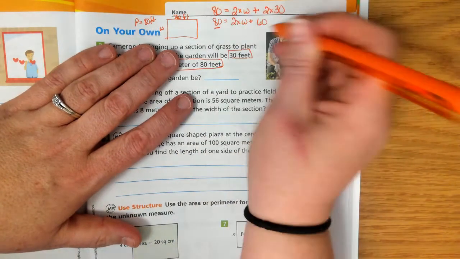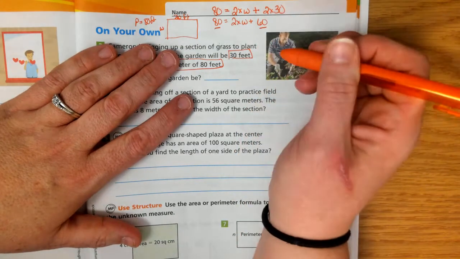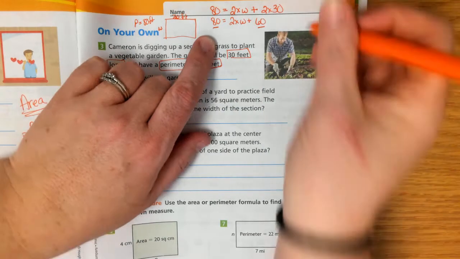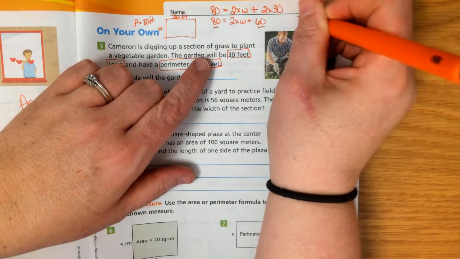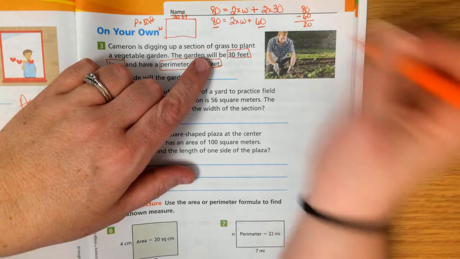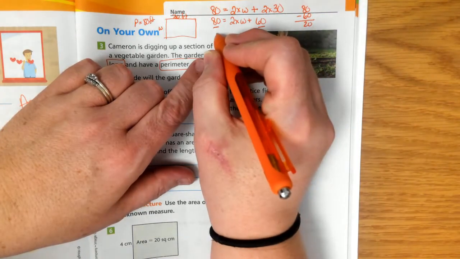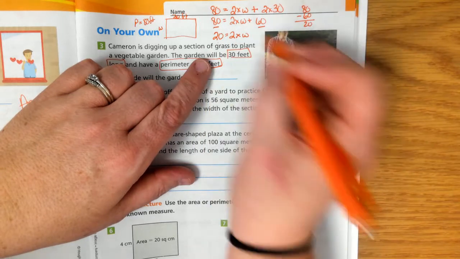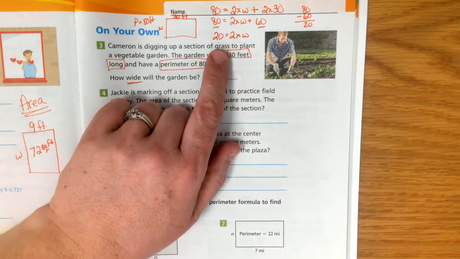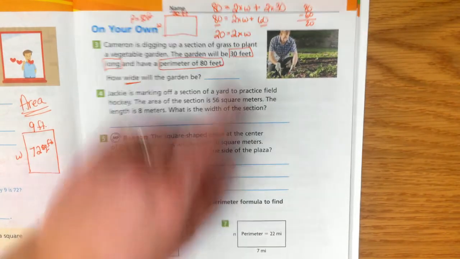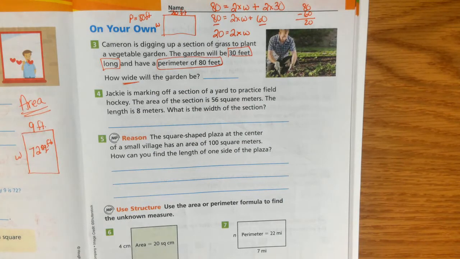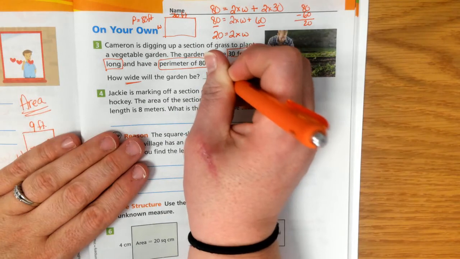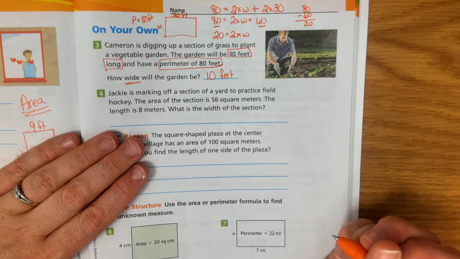So now I know this part of my rectangle, so I need to take it out so I can figure out what is left for my width. So 80 minus 60 equals 20. So that means that 20 equals 2 times W. So what number times 2 equals 20? That would be 10. So it is 10 feet wide.